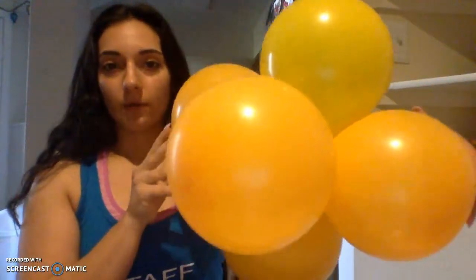The next shape we have, trigonal bipyramidal. So this one's kind of harder to see, but we have 4 on the bottom and 1 on the top. So this trigonal bipyramidal molecule has 5 electron domains, no lone pairs, and an example of this is phosphorus pentachloride.